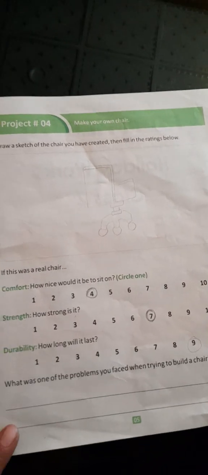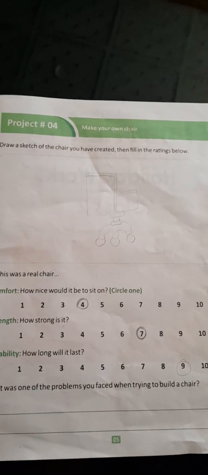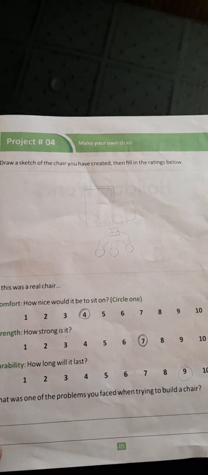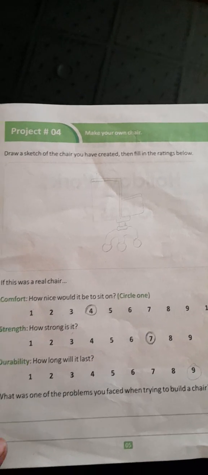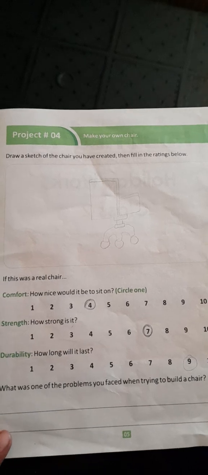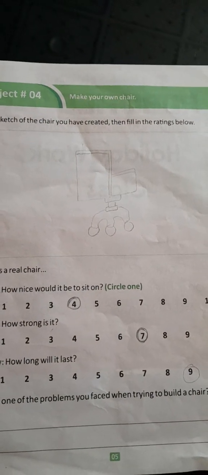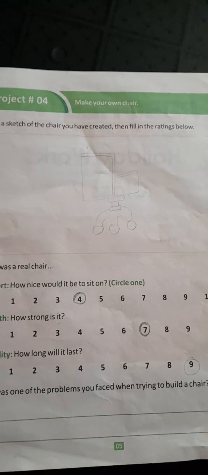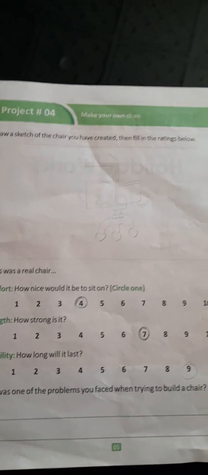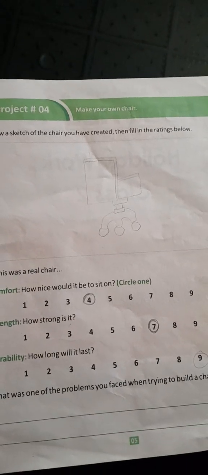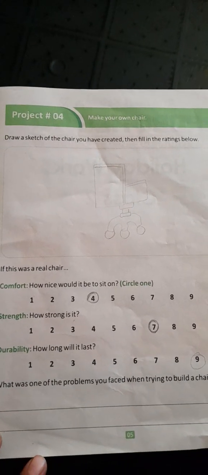Look at project number 4, that is about make your own chair. Draw a sketch of the chair you have created, then fill in the rating below. So you have to create a chair here. This one is for you as a sample, and you can draw your own chair, or rocking chair, moving chair, revolving chair, sofa, or whatever you like that is easy for you to draw. Then you have to rate your creations.